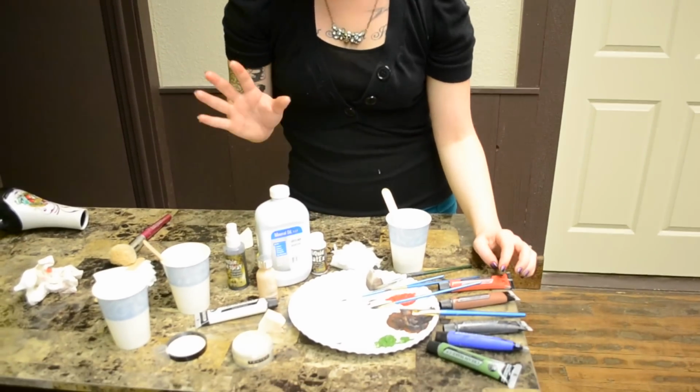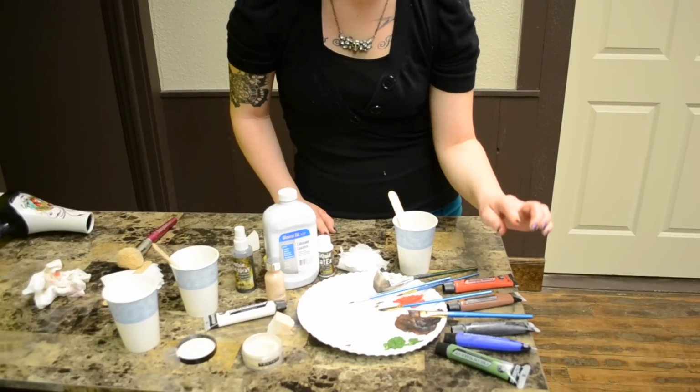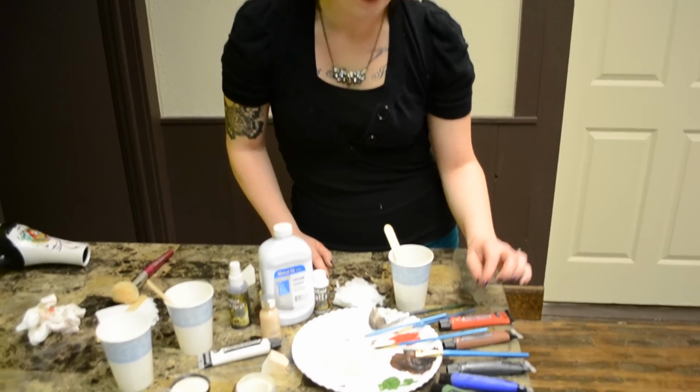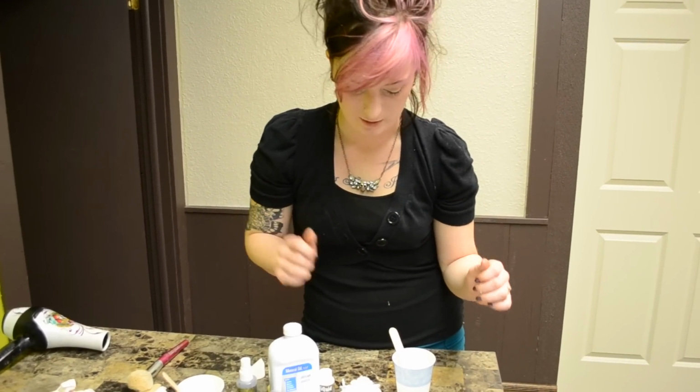And then after you've got that all the way you want it to look, go through with the red. You can mix the red with some of the brown and the black to give it more of a blood color. And then put that all over the wounds, make some bruises with it.